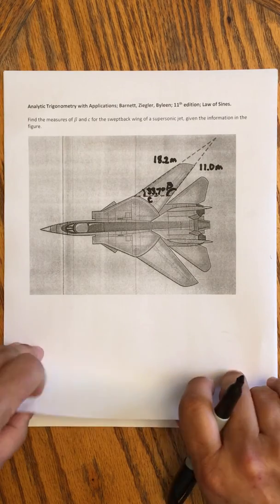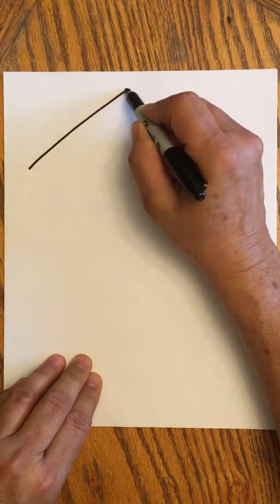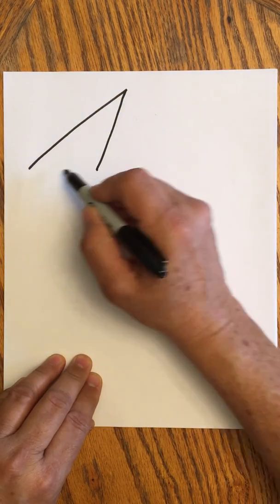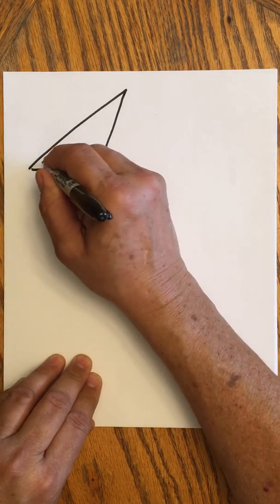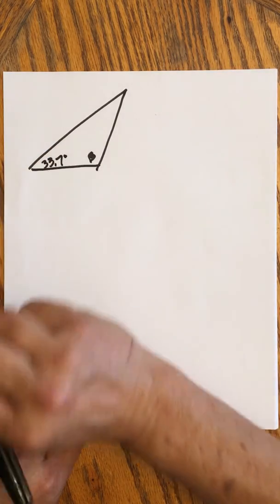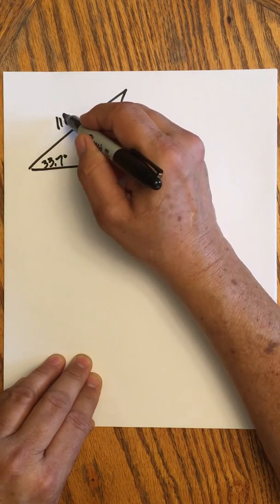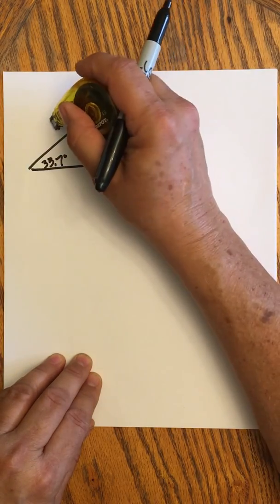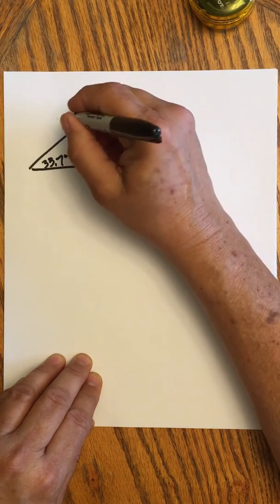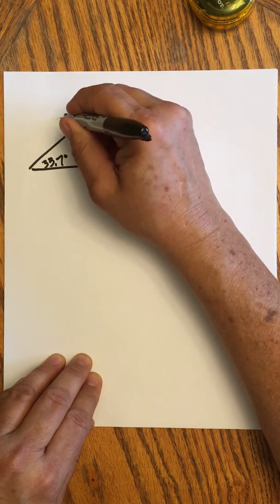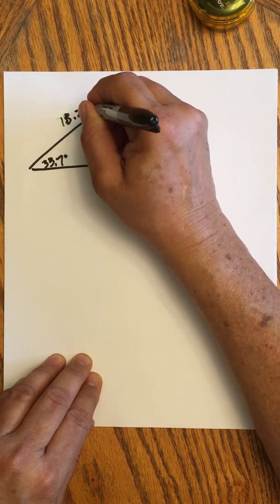All right, so I'm going to redraw this triangle. To me, it looks something like this. So here's beta that they're looking for. This is 33.7 degrees. This is 18.2 meters.